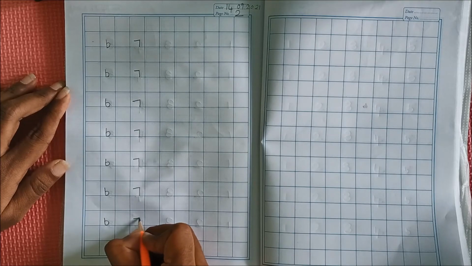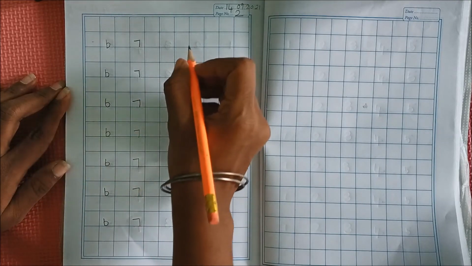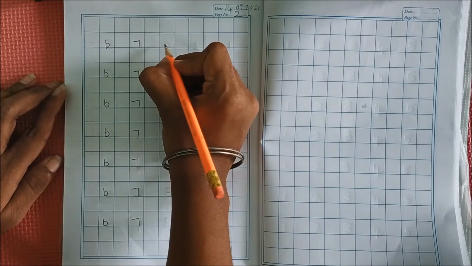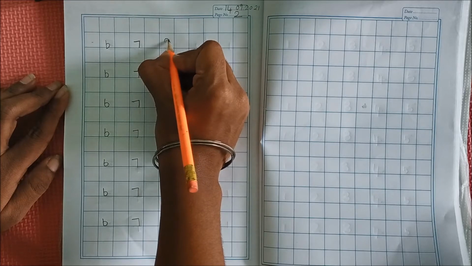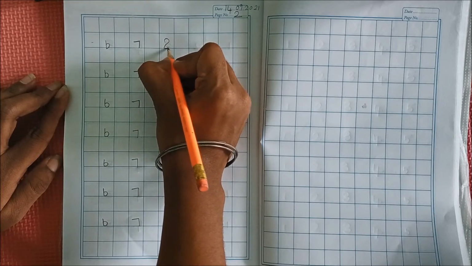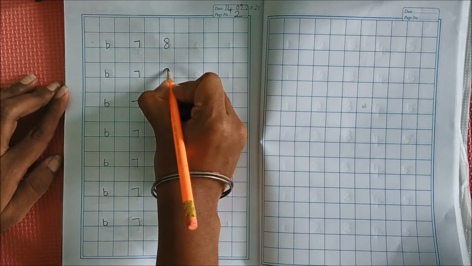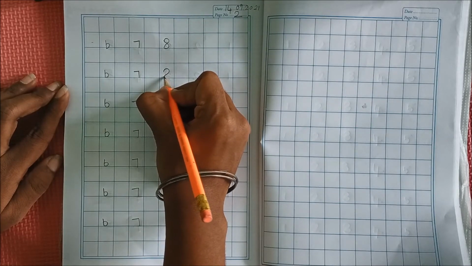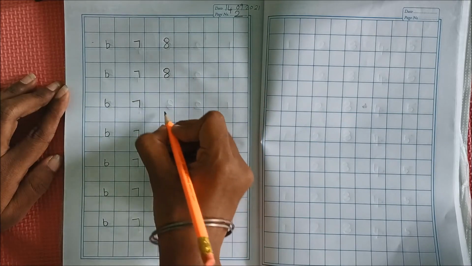7. 6, 7 and after what number? Yes, 8. We are going to write 8. You have to draw 2 circles like this. First, you will write 2 like this only, no? Like this and come down and a small circle and go up.